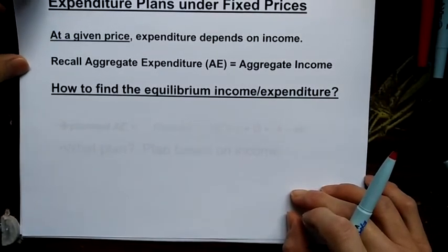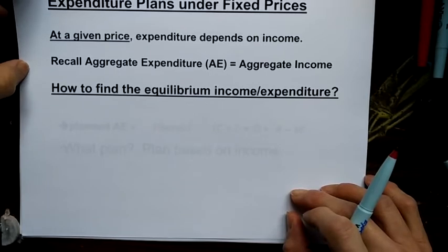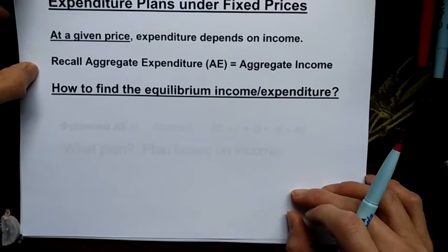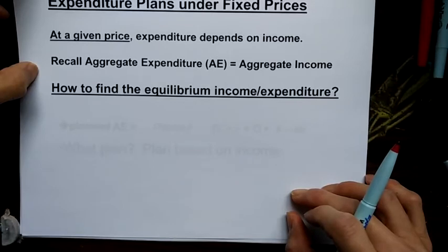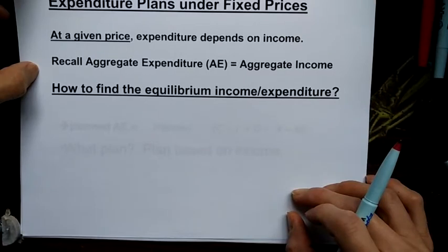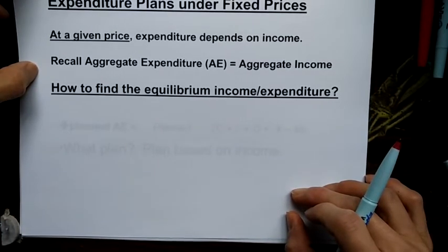Expenditure is a plan. Why is it a plan? Say for example, after you graduate, what kind of car are you going to buy? The answer is, it depends. If you get a $60,000 job, then you may buy a Chevy.